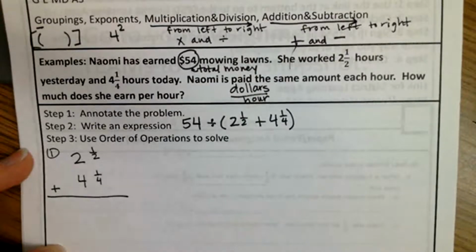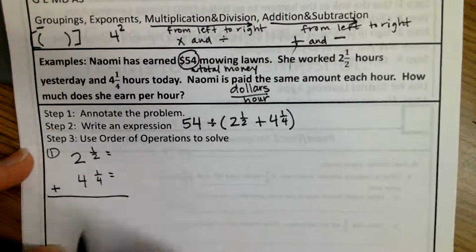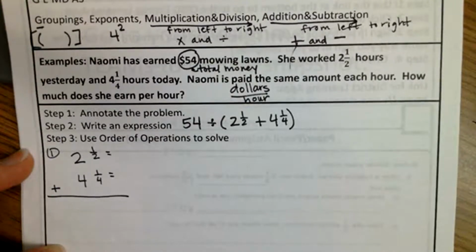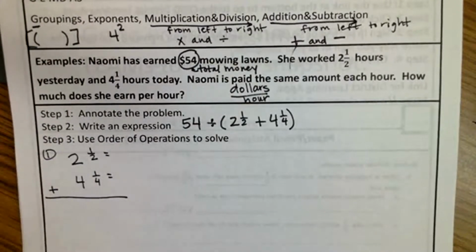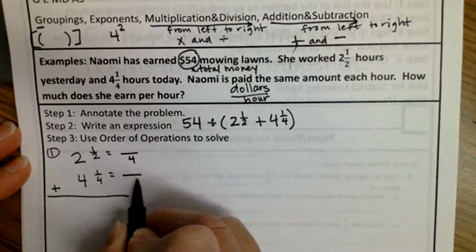I'm going to add the 1/2 and 1/4 together, but I need common denominators. What is the least common multiple for 2 and 4? The least common multiple for 2 and 4 is 4. So I'm going to make my common denominator 4.